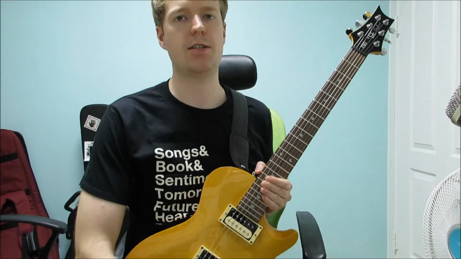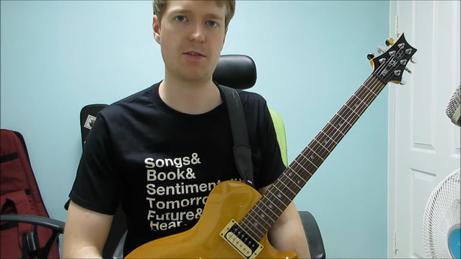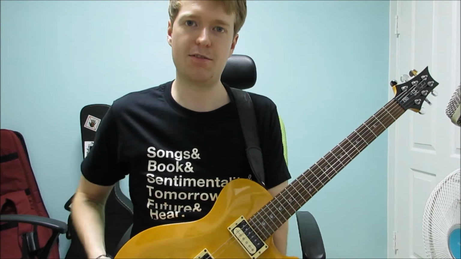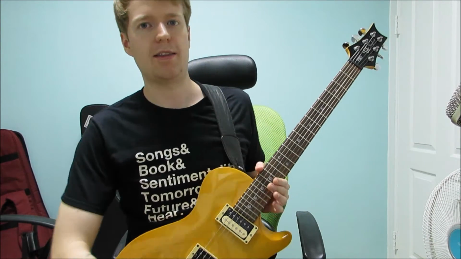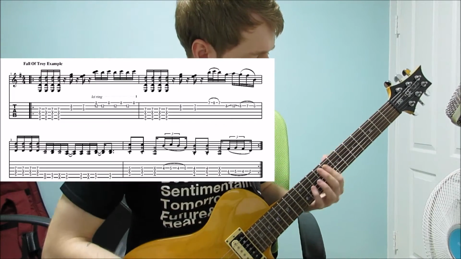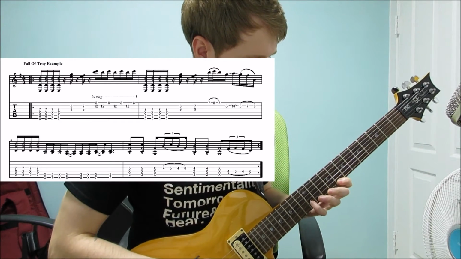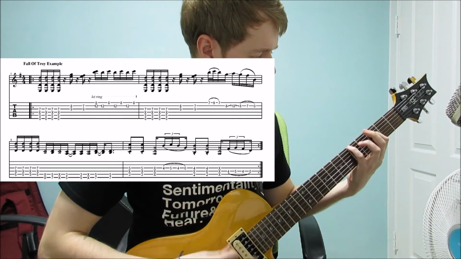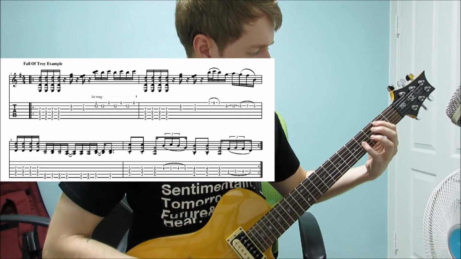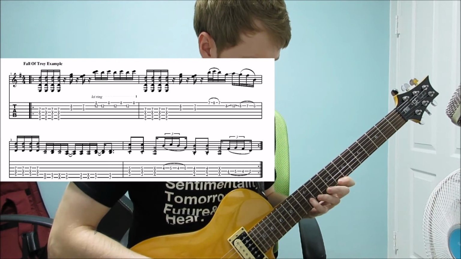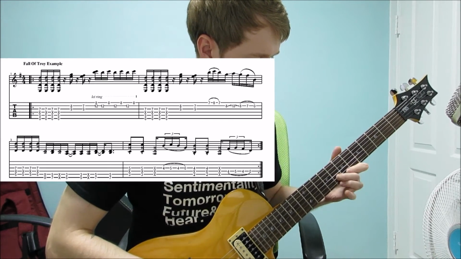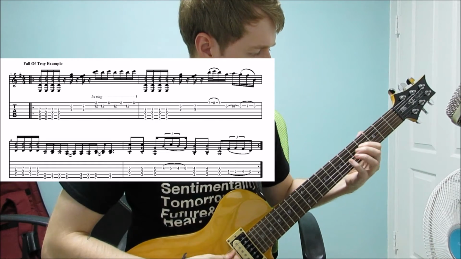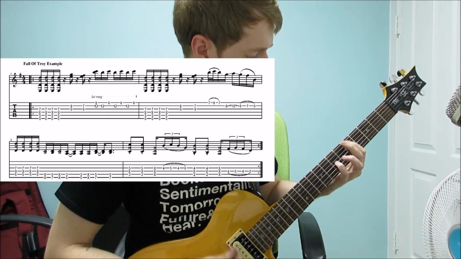So the first example I have for you today is a section from a song called What Sound Does a Mastodon Make by the band Fall of Troy, and I'll play that one for you now. I'll play it a little bit slower.